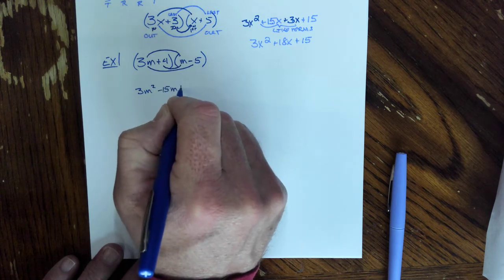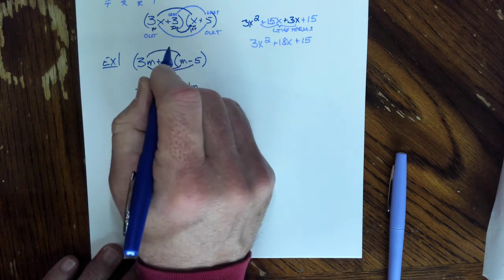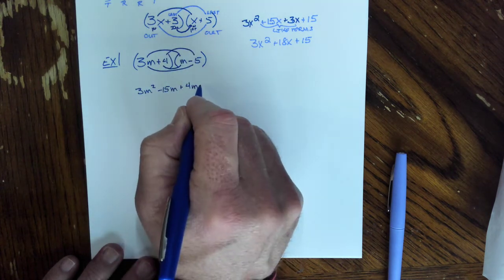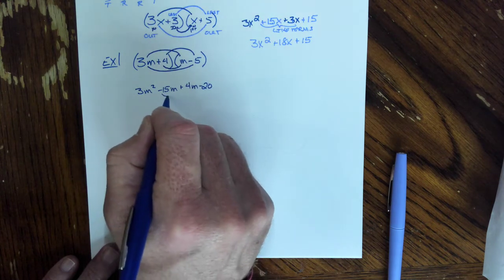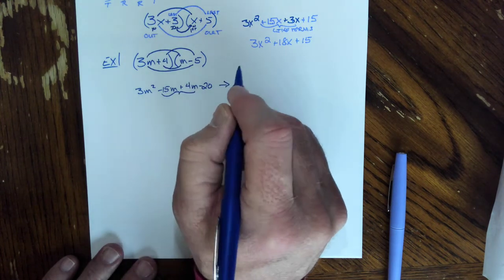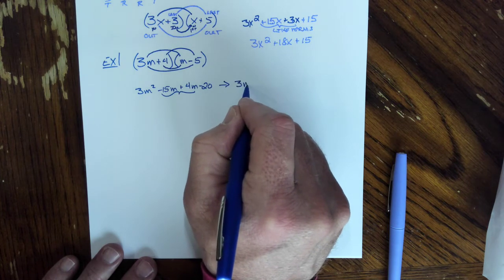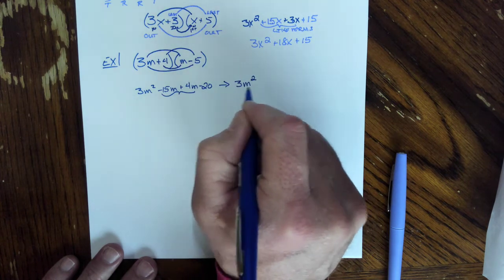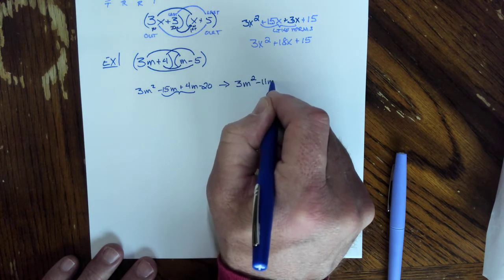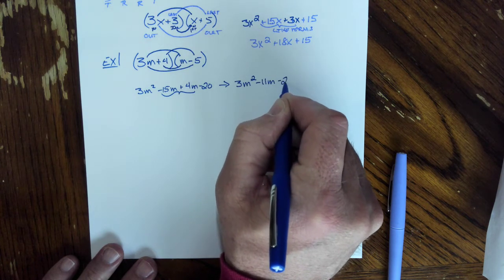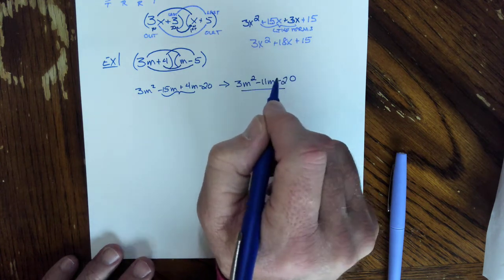Inners, plus 4m. And then our last terms, minus 20. Combine like terms. Final answer in standard form: 3m squared minus 11m minus 20.